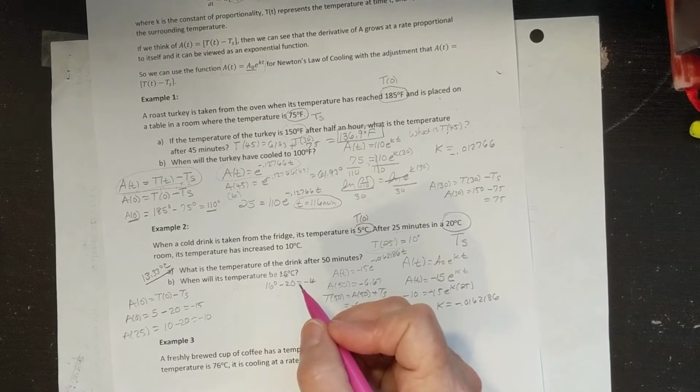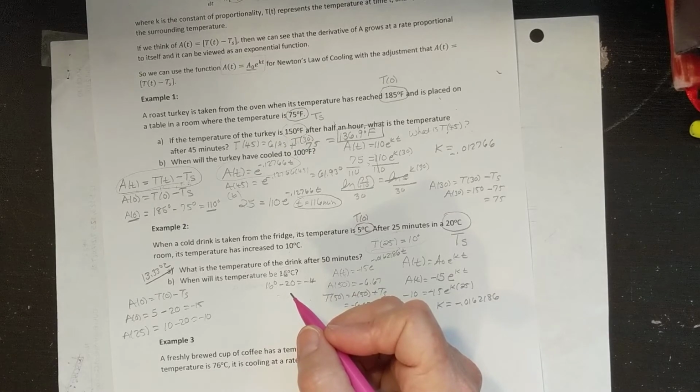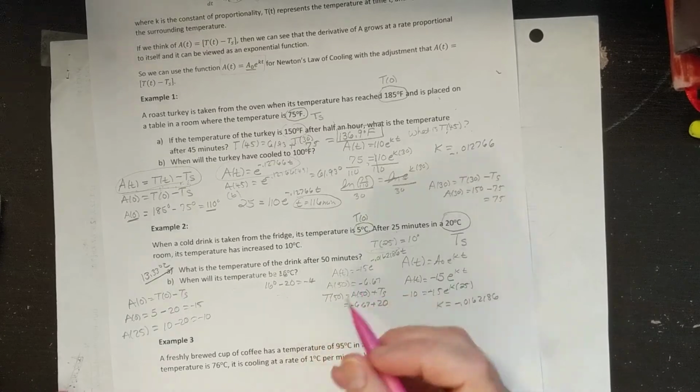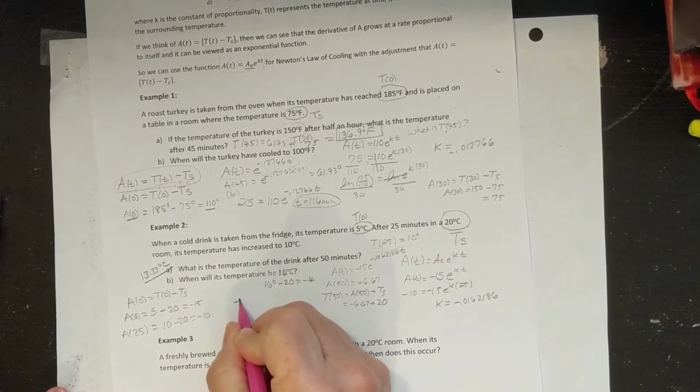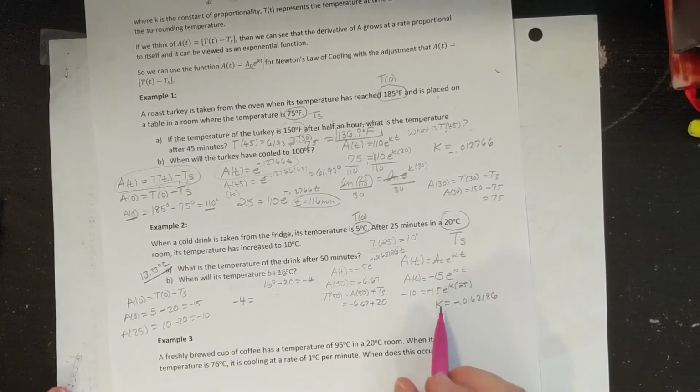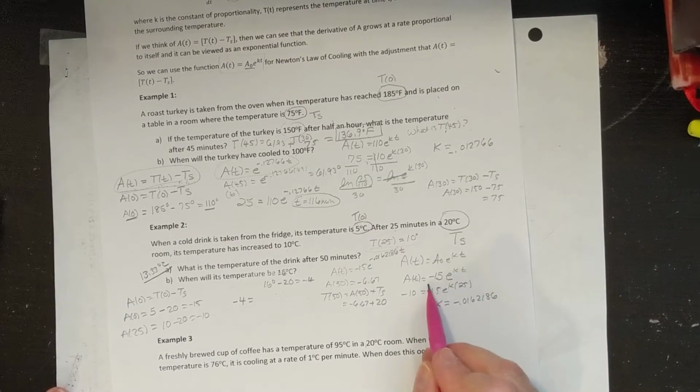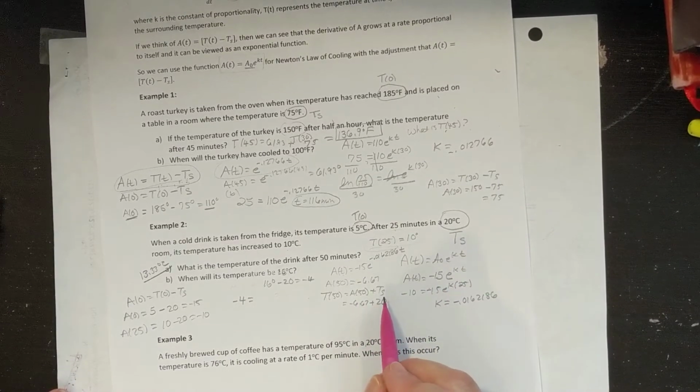And then I put it in my formula here, and I say negative 4 is equal to, right here, my function. There's my nice little function that works all the time.